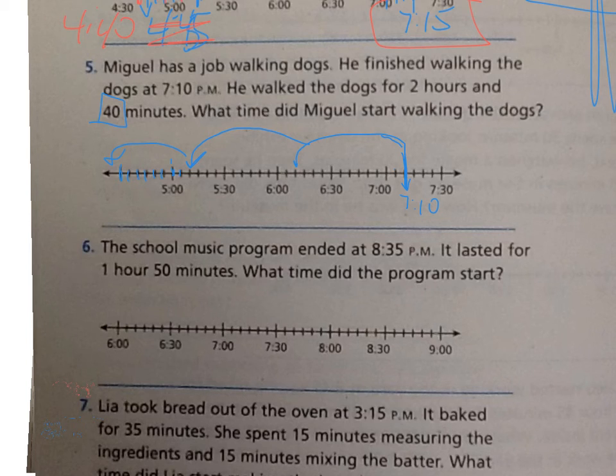So if 5 o'clock's here, we know this would be 4:55, 4:50, 4:45, 4:40, 4:35, 4:30. So they tried tricking us, but we know how to count back by fives, and we understand time, so we know he started walking the dogs at 4:30 and walked them until 7:10, because 2 hours and 40 minutes on top of 4:30 is 7:10.